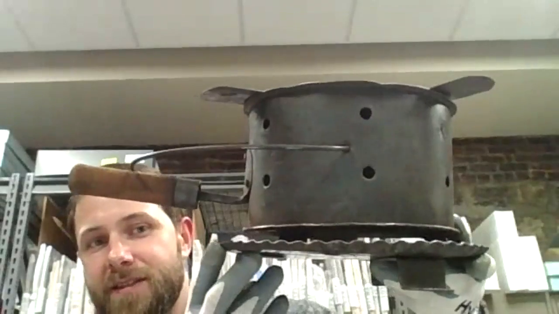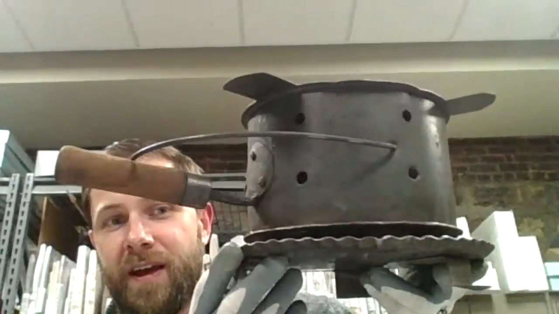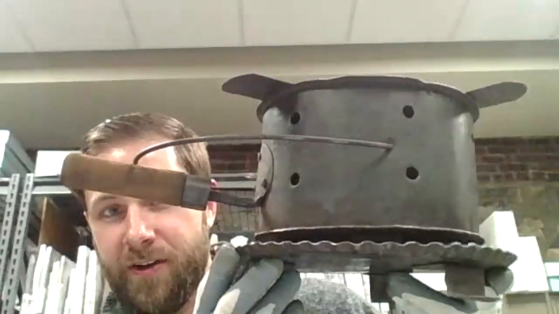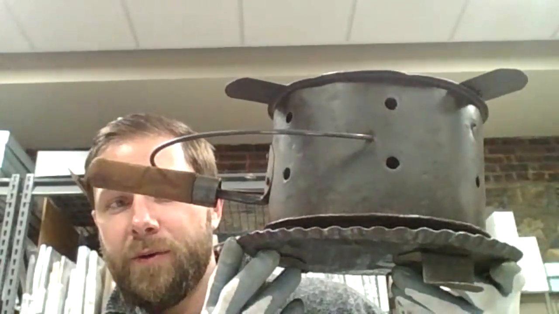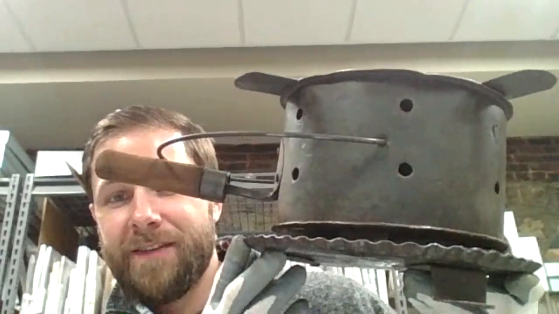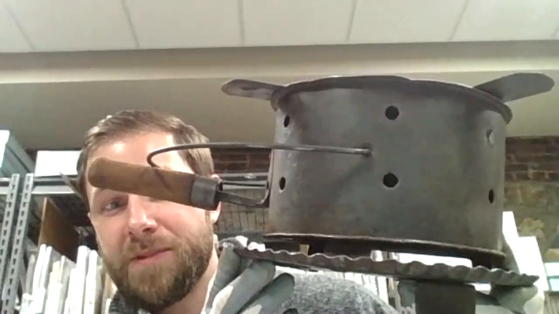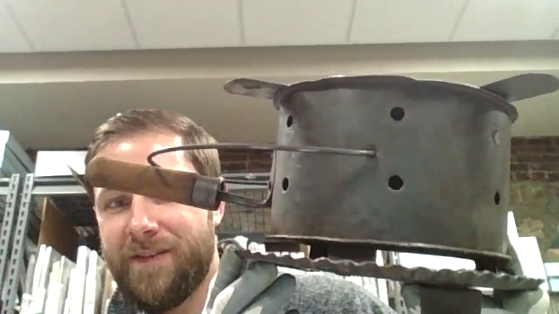So another object we have is this. I'll have to hold it up a little bit. This is a camp stove, and we know through our documentation that this was used during the American Revolution. What's important about that is that it at least gives us a smaller time period. We know that this was used sometime between 1775 and 1783.